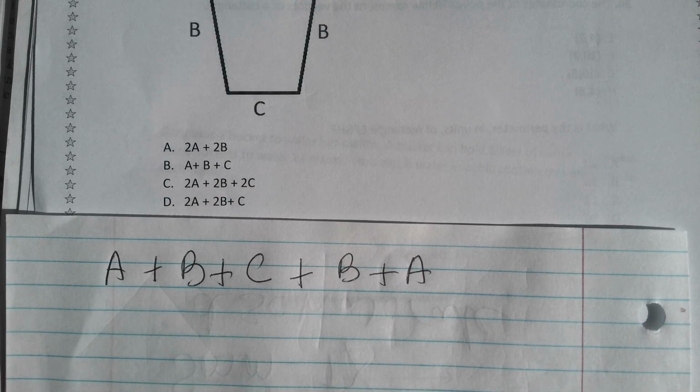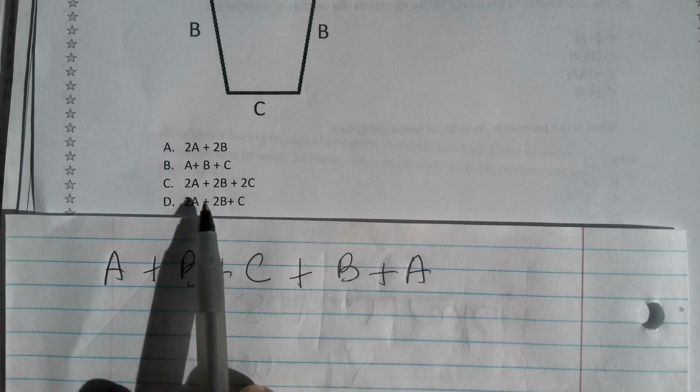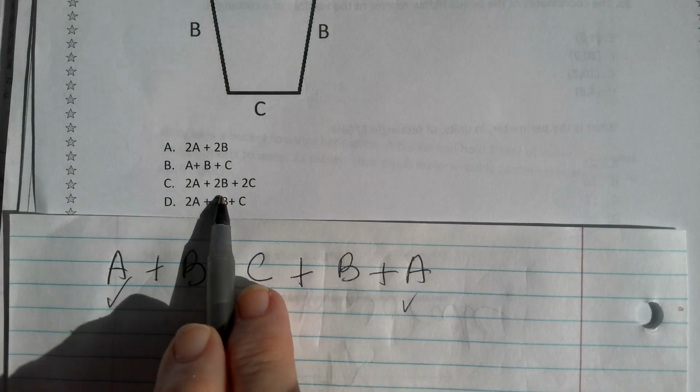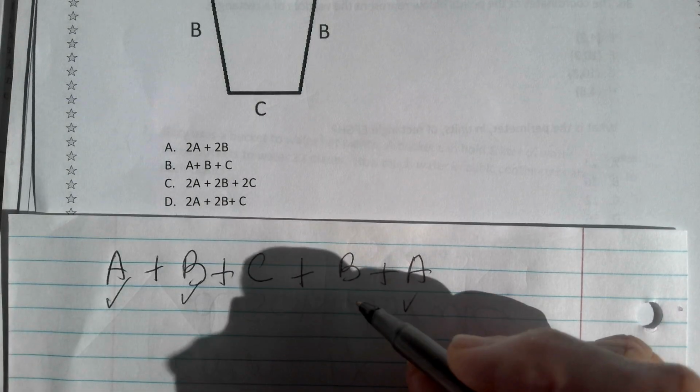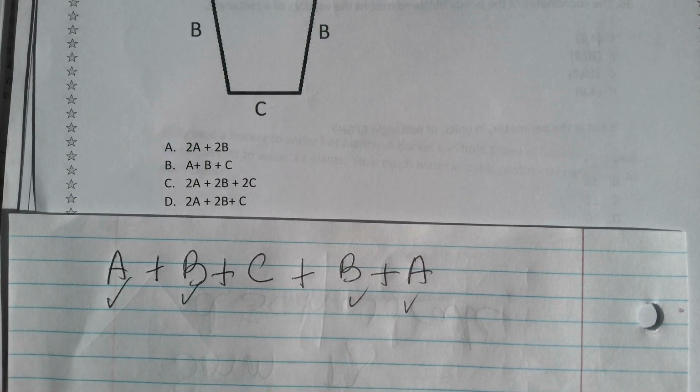And what other one did you say, Allegra? C. Because this has two A's. Well, yes, we've got two A's, two B's. We've got two, but this has two C's. Do we have two C's? No.